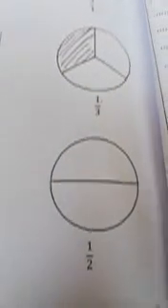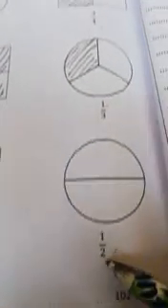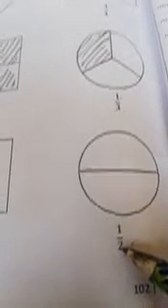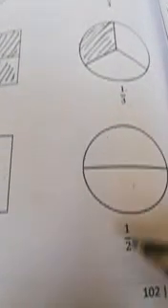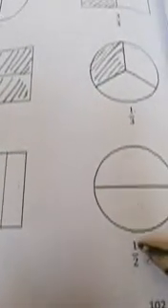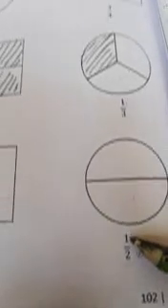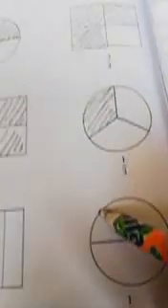The last one, half. The number under the fraction line tells you how many parts in all: 1, 2. And the number on the top tells you how many colored parts: 1. So we color one part.